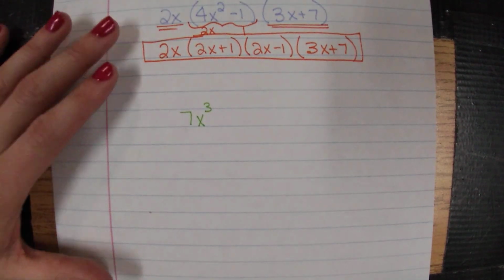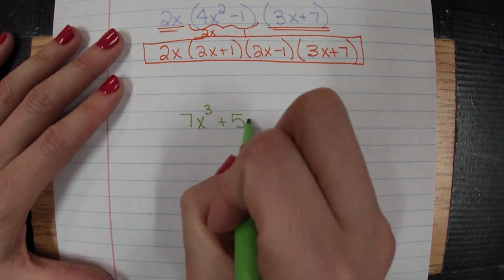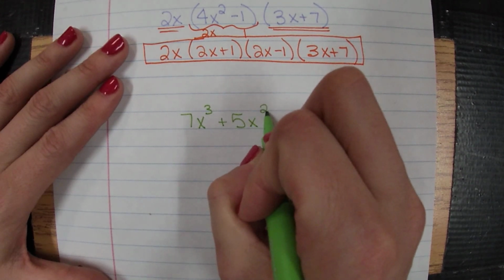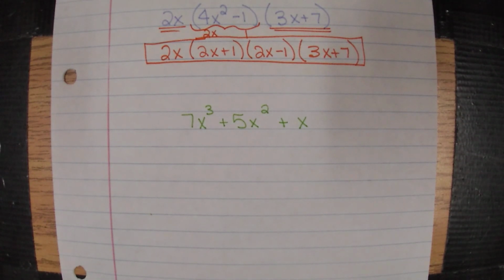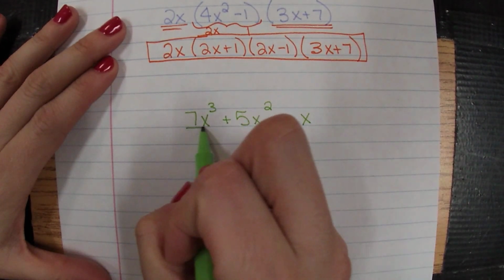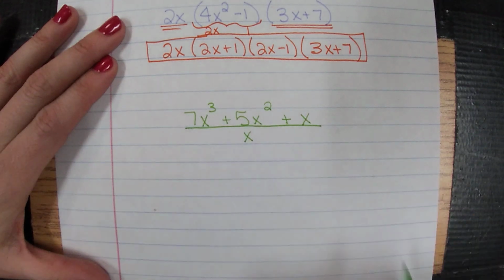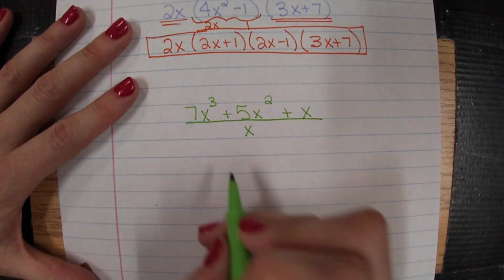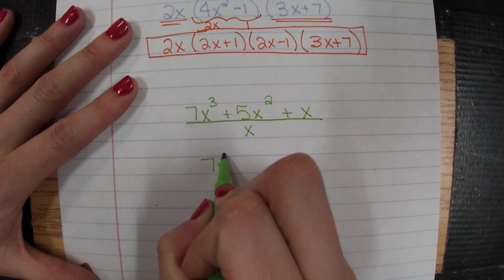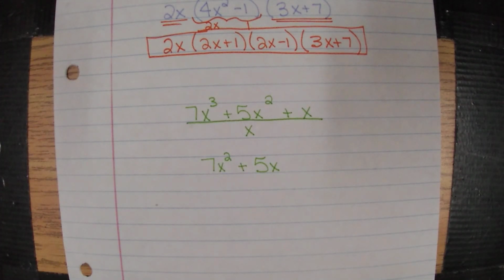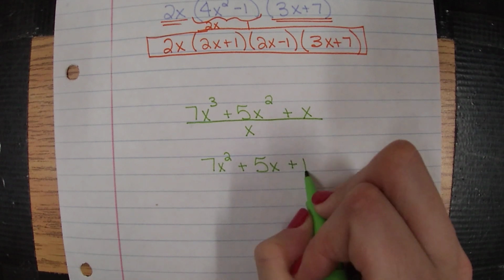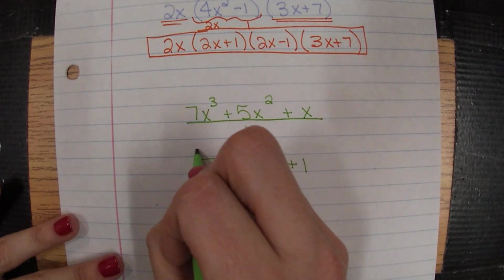It's very possible that we could get something like 7x to the 3rd plus 5x squared plus x. So let's go down our list. Does it have a GCF? Yes, this has a GCF of x. So we divide that out, which leaves us with the 7x squared plus 5x plus 1. So that takes us here.